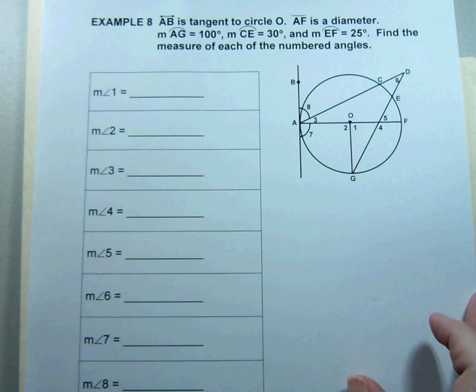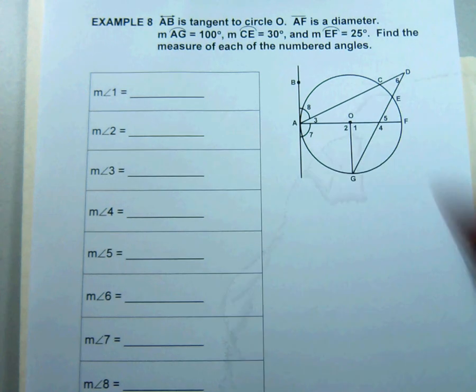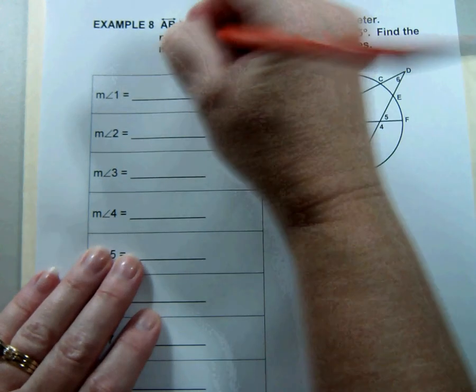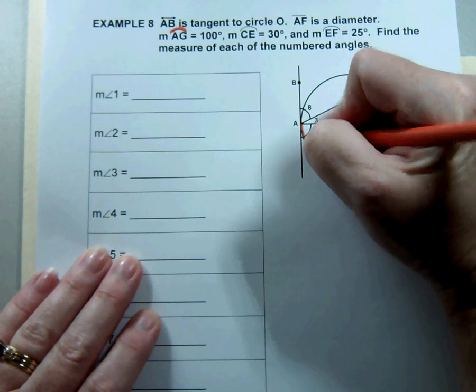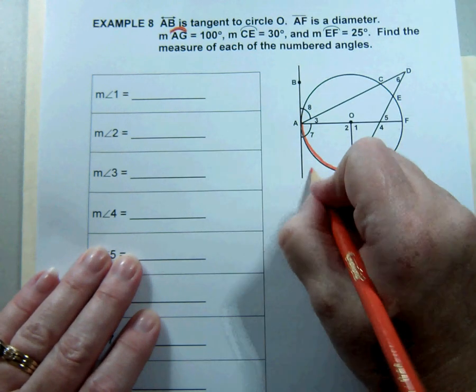AG is 100 degrees. Let's go ahead and label some of these things. So from here to here, I think I'm going to use some colored pencils. AG, I'm going to color it up here orange, and I'm going to color it right here orange. Kind of make it a little colorful. That's 100.